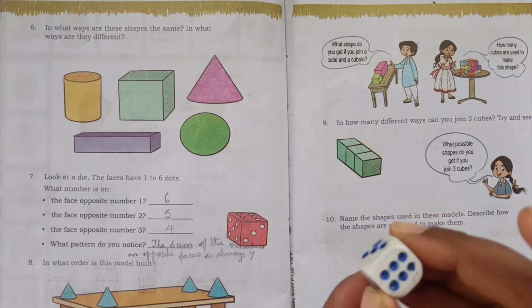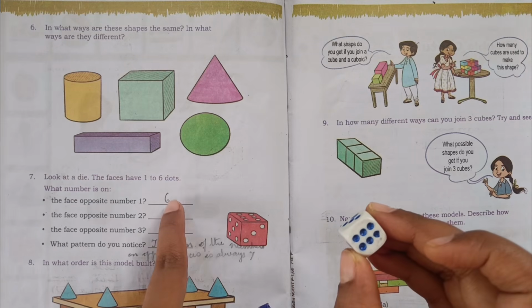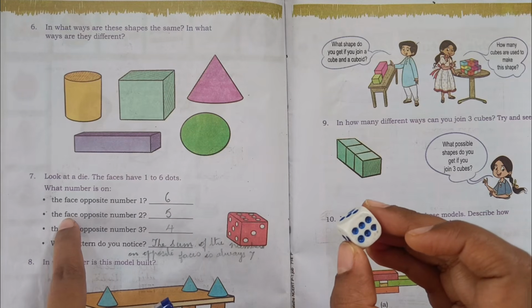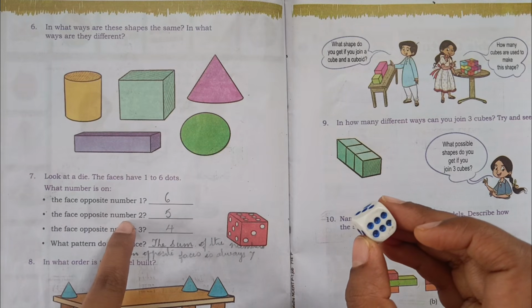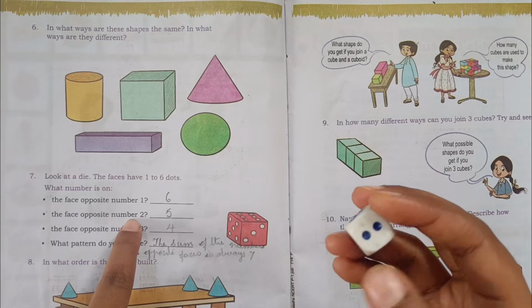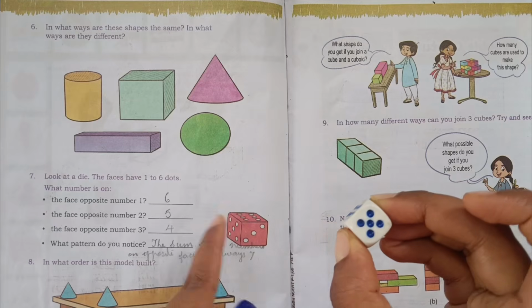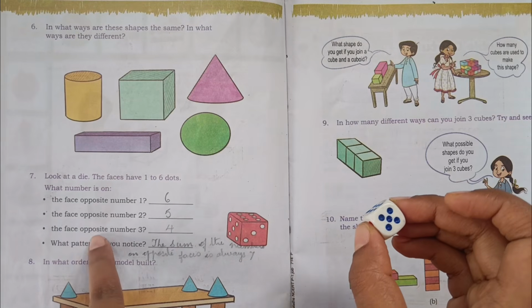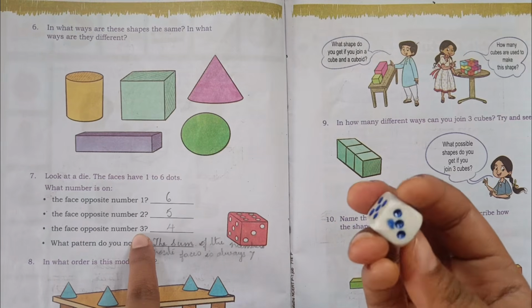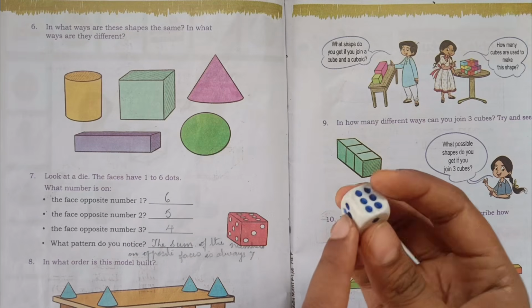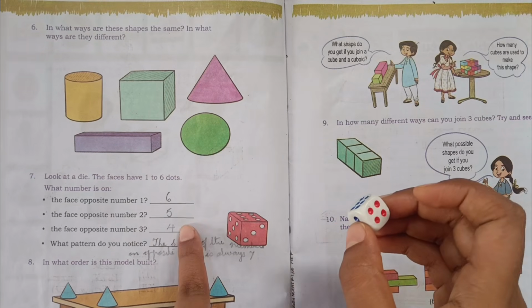The opposite side is 6, so we have to write 6 here. Second one, the face opposite number 2. Where is number 2? Number 2 is here. The opposite side of this is 5, so you have to write 5. The face opposite number 3 is 4.